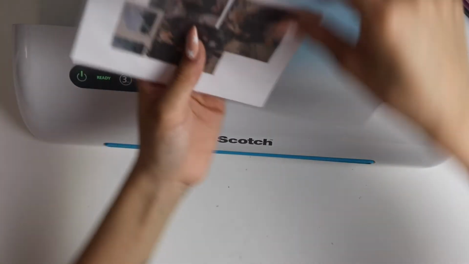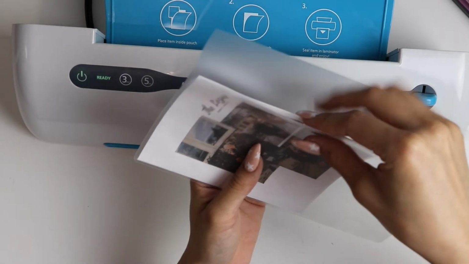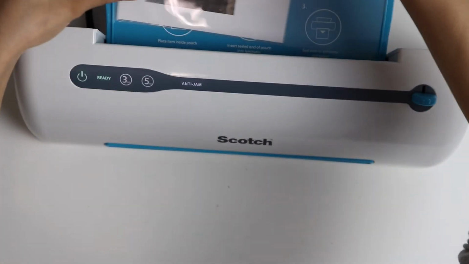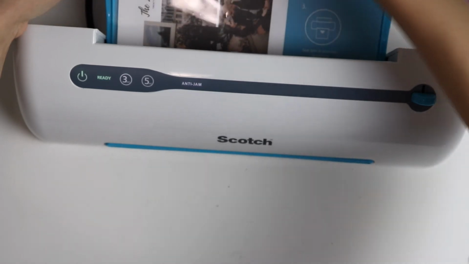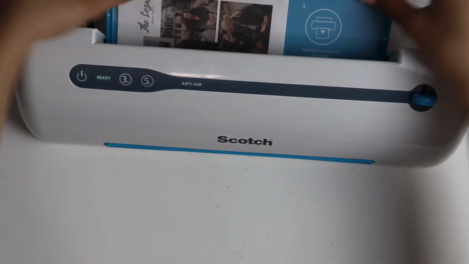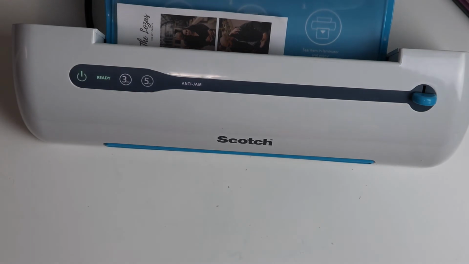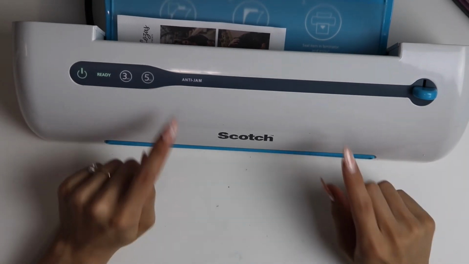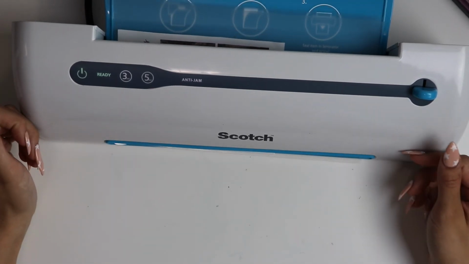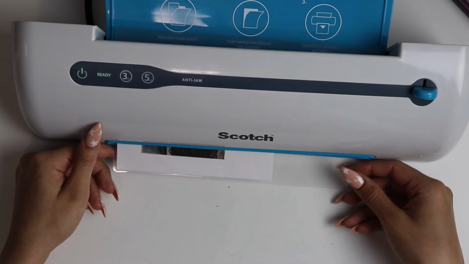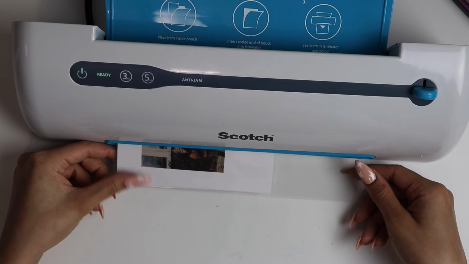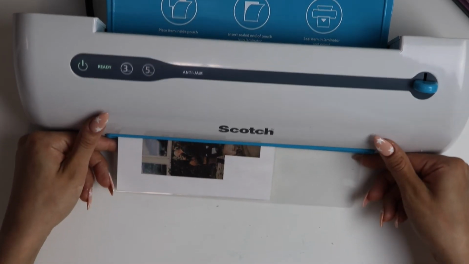And let's just straighten it out a little. And then just wait for it to come through. Hopefully it doesn't catch on fire. Okay, here she comes.